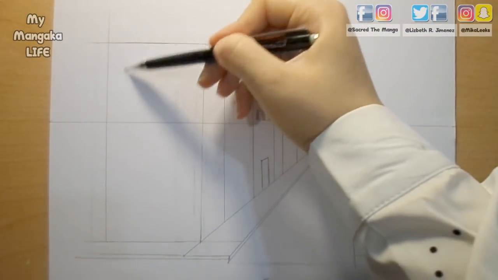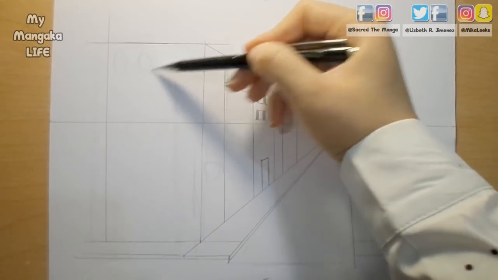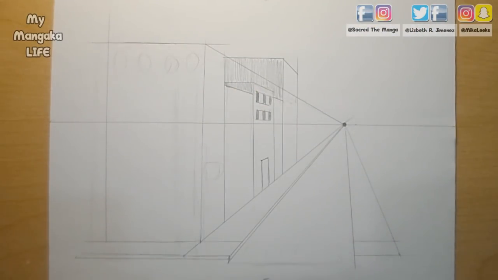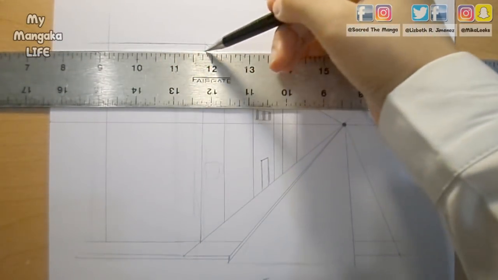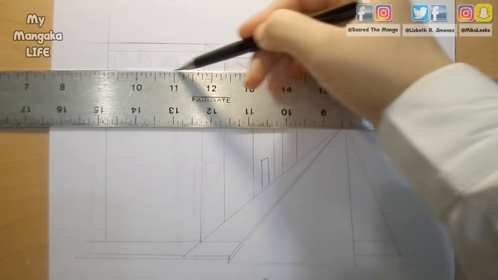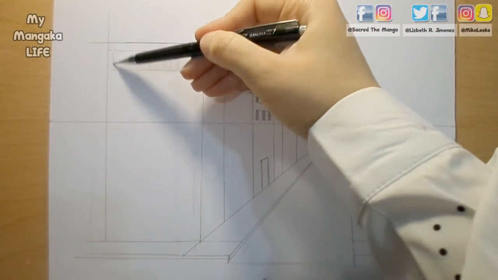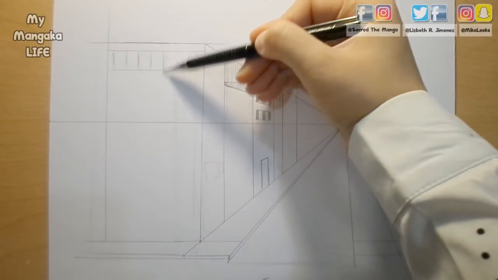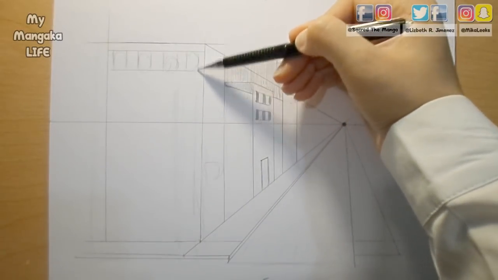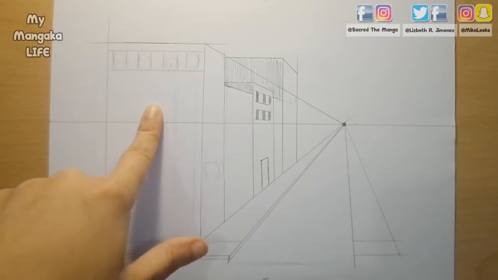And if you're wondering about all the windows on this side of the building that are facing you and stuff, literally super easy. Just take your ruler and line those little suckers up. And then take your ruler and just make some windows. I'm just freehanding it right now just to let you guys get a quick idea of what I'm talking about.